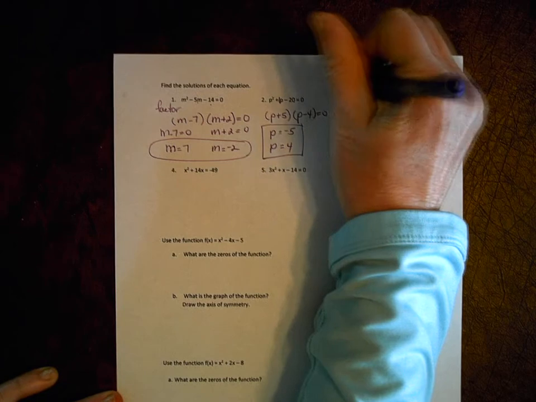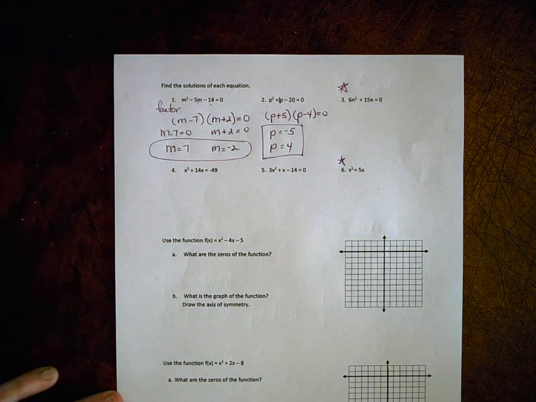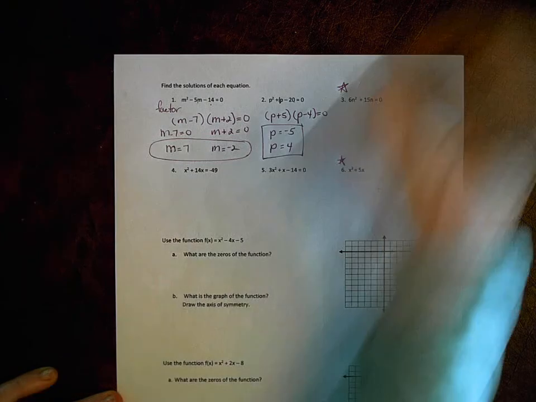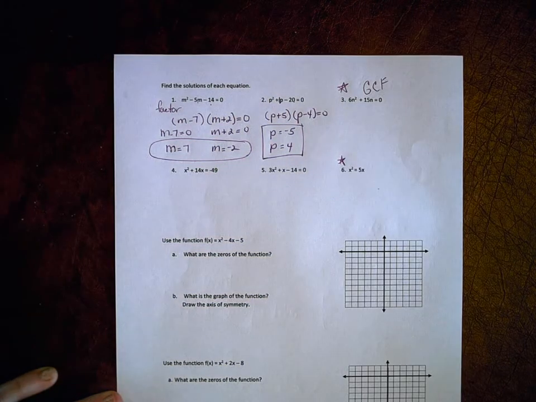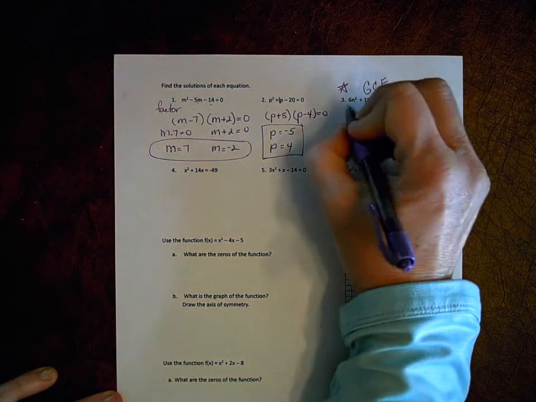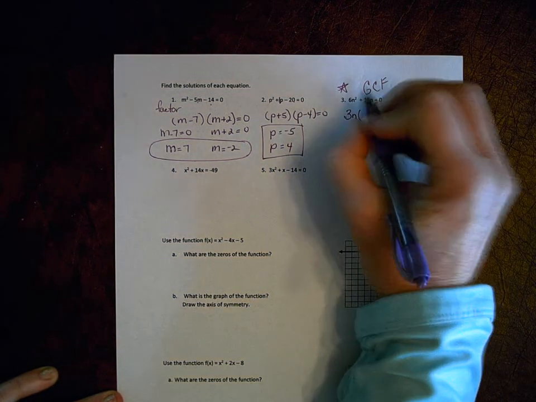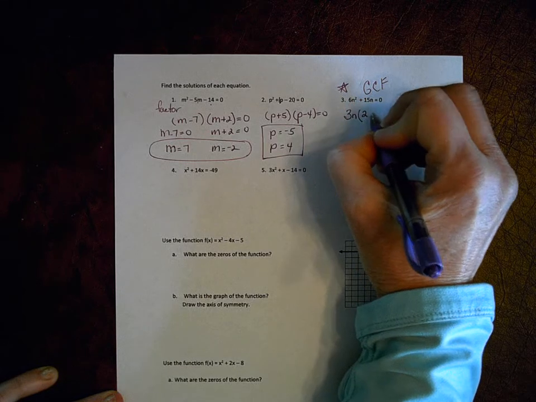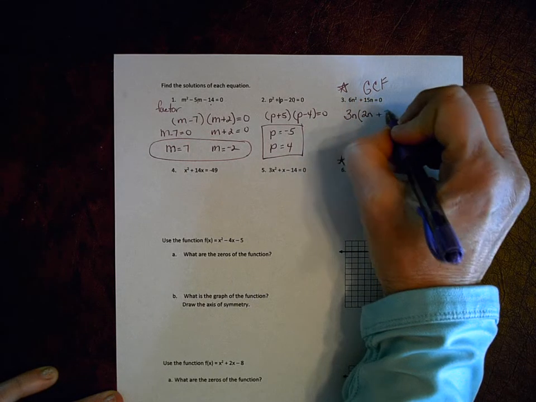Okay, this is a big one. People mess up on this all the time. It's not a trinomial. So the next thing you always try to do is a GCF first. They both are divisible by 3, and they both have an n. If I take that out, 3 goes into 6 2 times, with an n left over, and 3 goes into that 15 5 times.